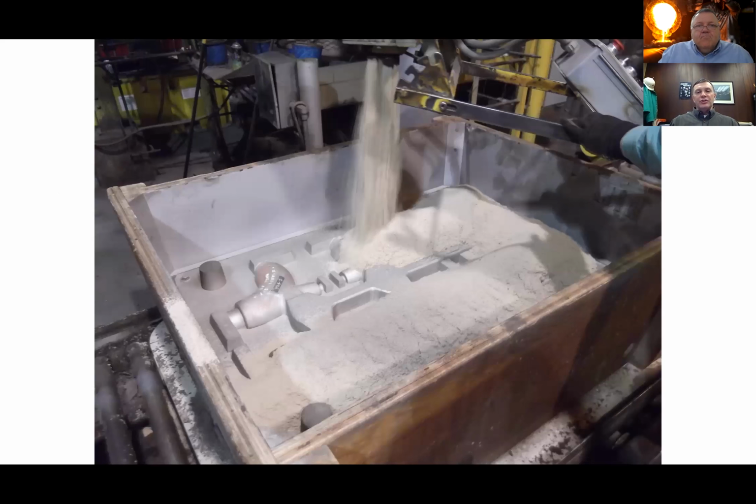This picture here shows what it looks like when you're making a static casting. Basically, at the bottom of that box is a wooden pattern, and the wooden pattern has the impressions that look like what the outside of the casting is. In this case, it's an elbow. So what we do is we put that pattern in a box, fill it up with sand. The mold is flipped over, and then the box is pulled out, and you're left with an impression of the casting in the sand. Go on.